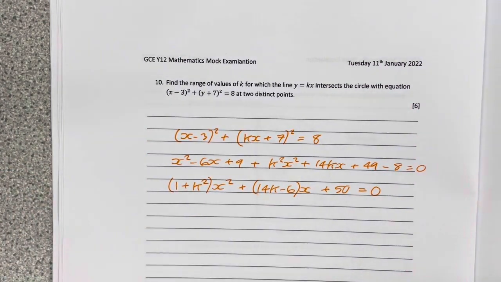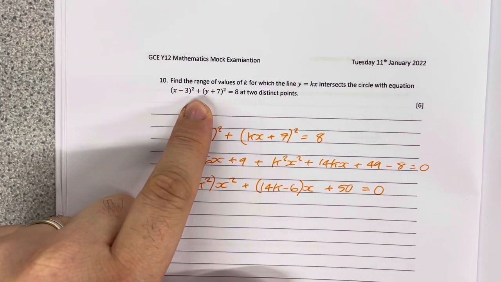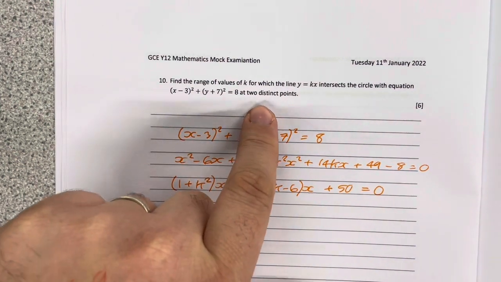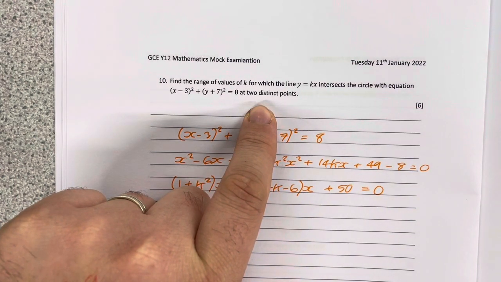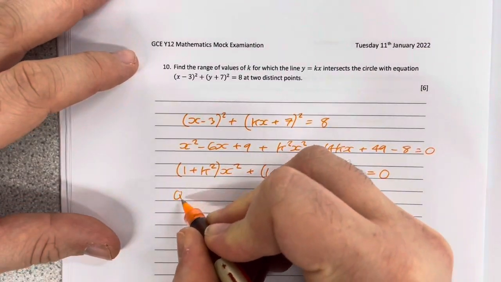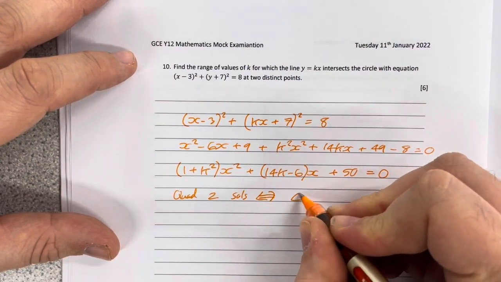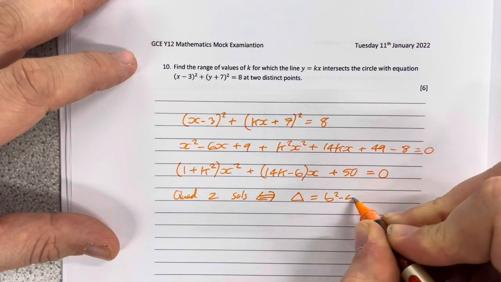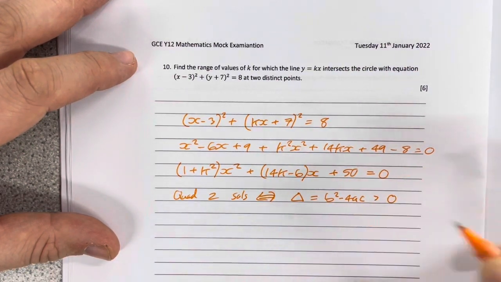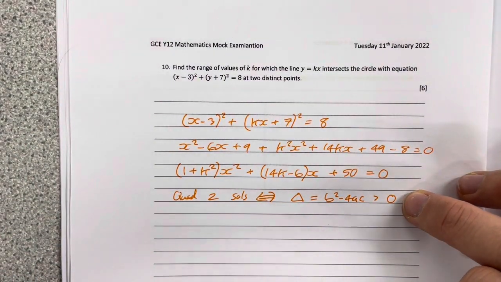This is a quadratic, and this quadratic is going to represent the intersections of the line and the circle. And we want them to have two distinct points of intersection. So therefore, we require this quadratic to have 2 solutions. So for a quadratic to have 2 solutions, delta, or b squared minus 4ac, same thing, needs to be strictly positive. So if you either write that or you use that, then you get a mark.